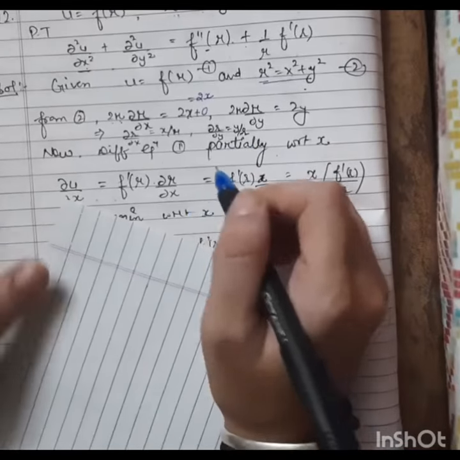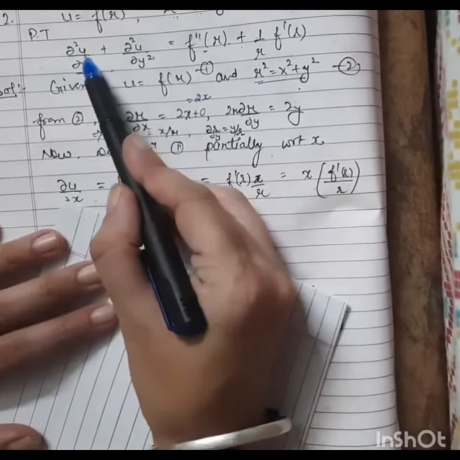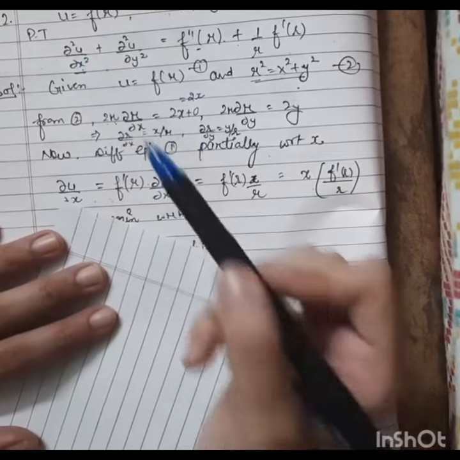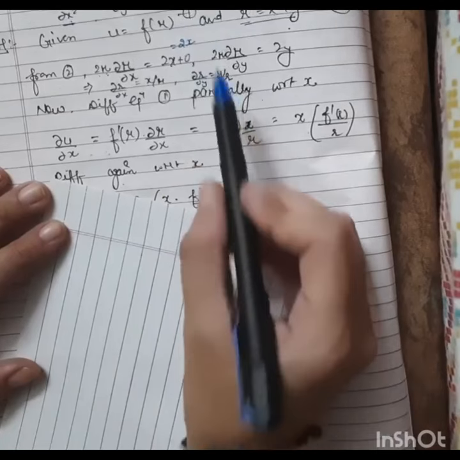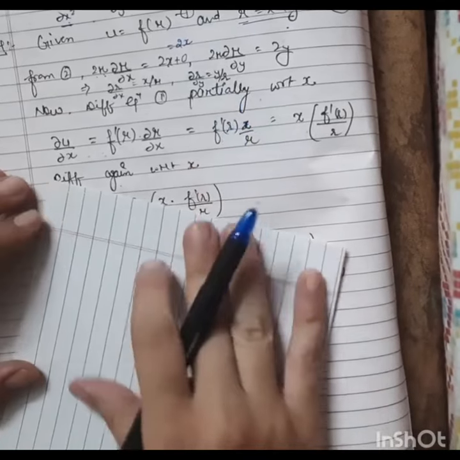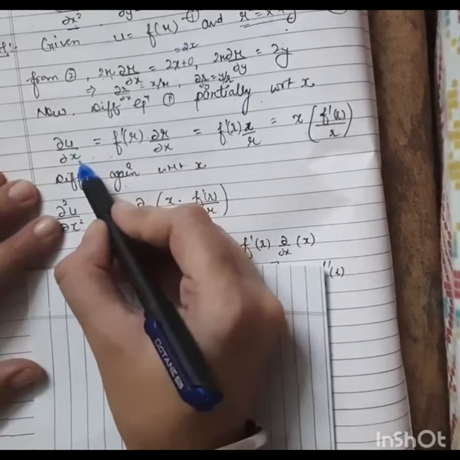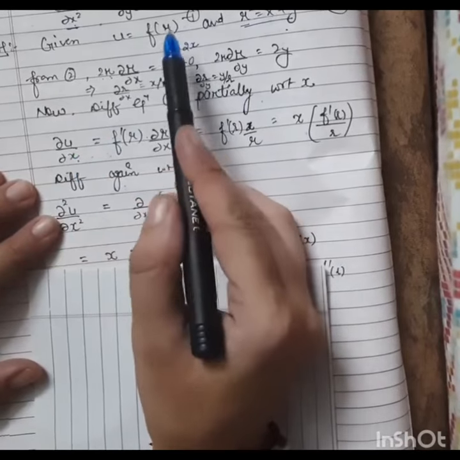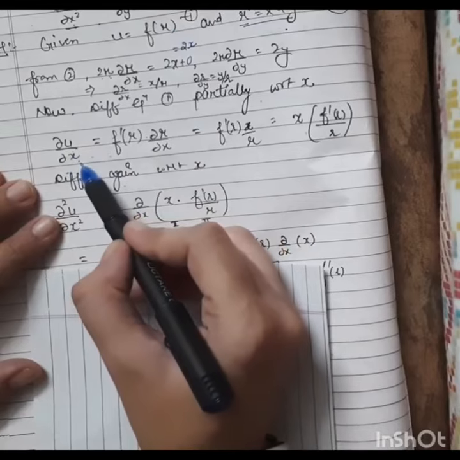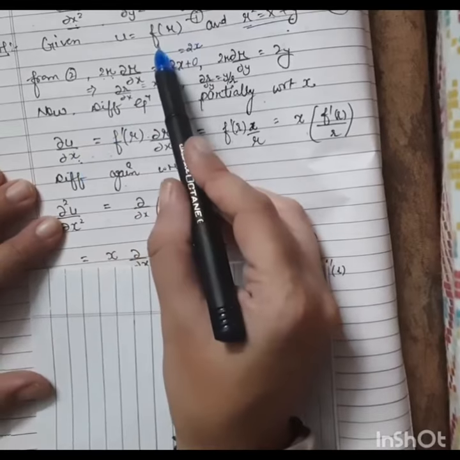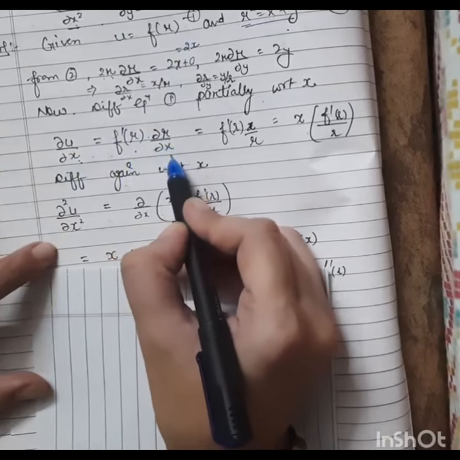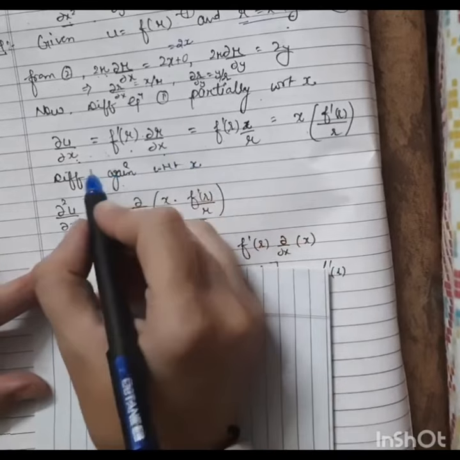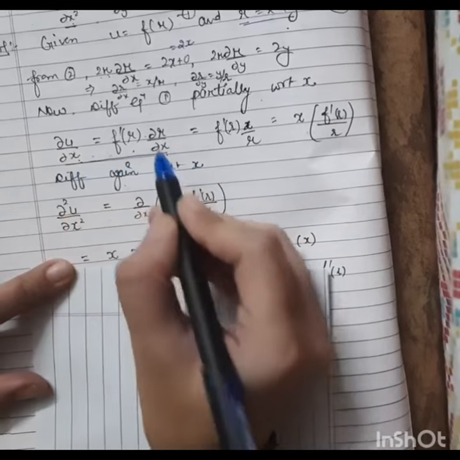Now moving to the main equation, I need the derivative of u with respect to x of order 2. Let's first differentiate it once. Differentiating equation number 1 with respect to x partially, what will you get here? We have to differentiate the first equation. It will be ∂u/∂x. Now the derivative of f of r will be f dash r into ∂r/∂x. See what we are using here: we are using the chain rule.